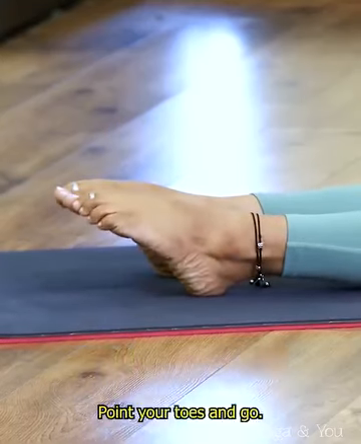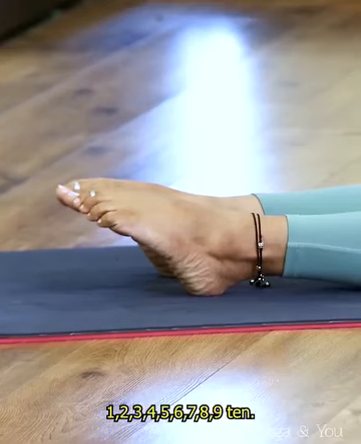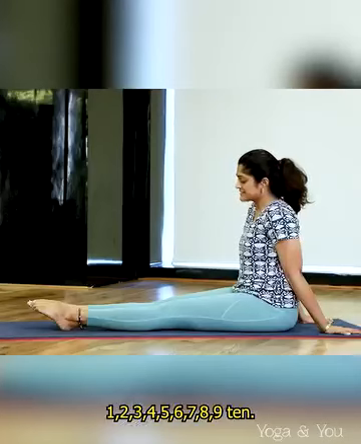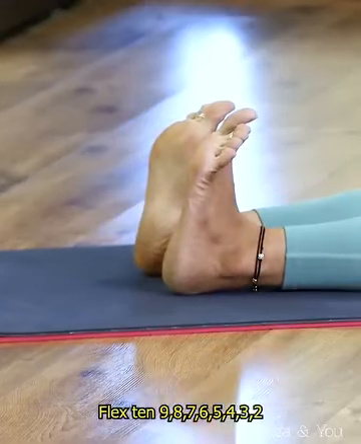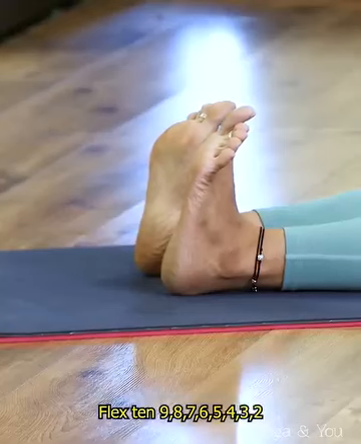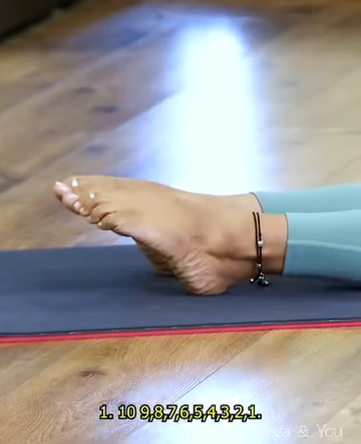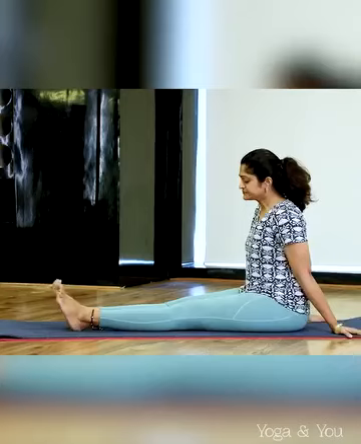Point your toes and count. 1, 2, 3, 4, 5, 6, 7, 8, 9, 10. Flex. 10, 9, 8, 7, 6, 5, 4, 3, 2, 1. Point. 10, 9, 8, 7, 6, 5, 4, 3, 2, 1.